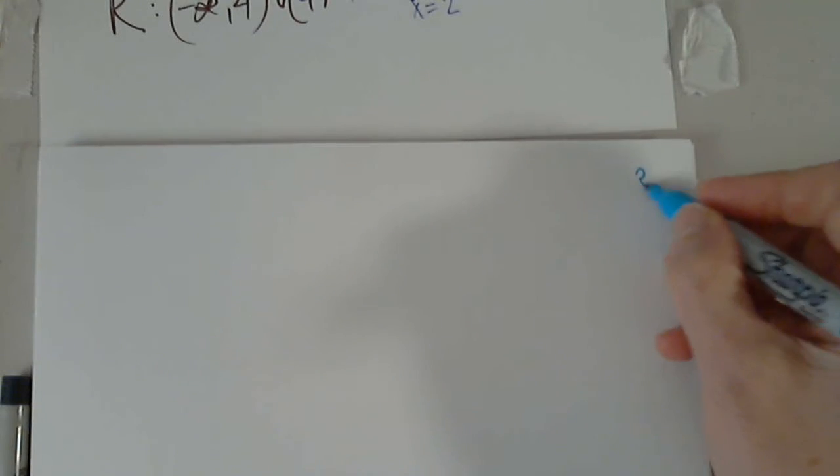Let me push this further away from me, so I don't have room for my papers here.